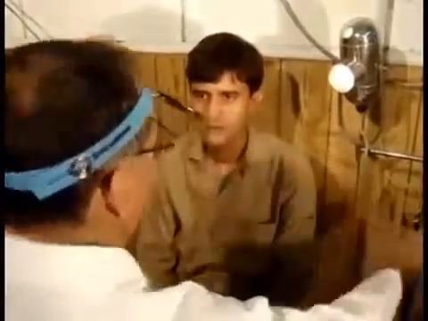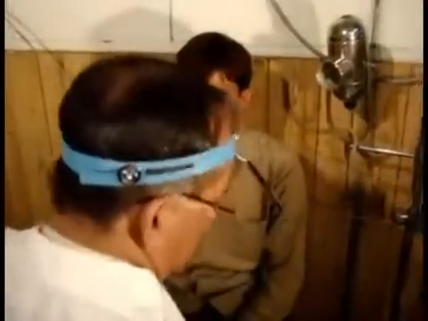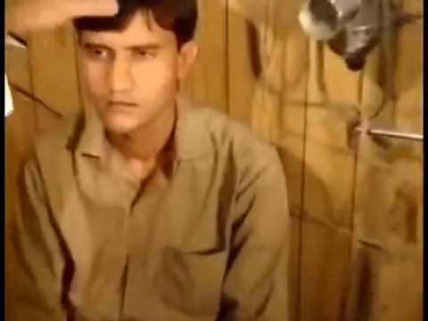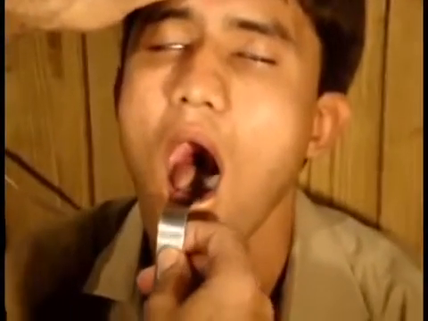We'll focus the light on the patient's face and mouth. Now we'll take the tongue depressor. We'll instruct the patient to open the mouth so that we can see the throat. Then with the help of the tongue depressor, we'll depress the anterior 2/3 of the tongue.